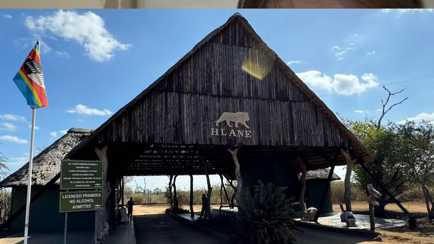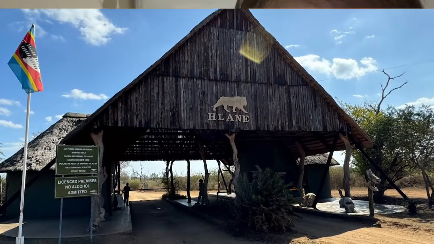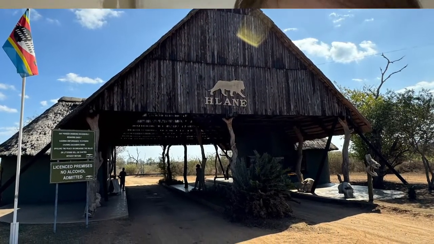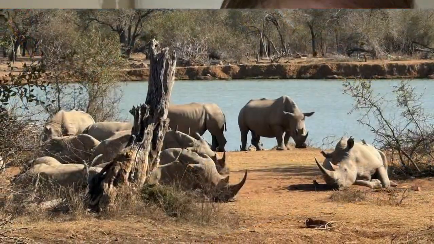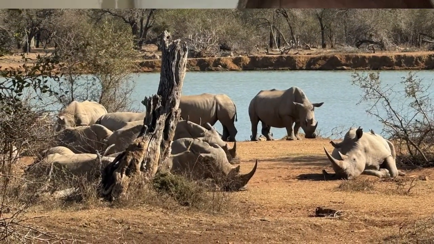Okay, so this is the entrance to Halanwe Royal National Park. Prior to being designated as a public park, it was a private royal hunting ground.